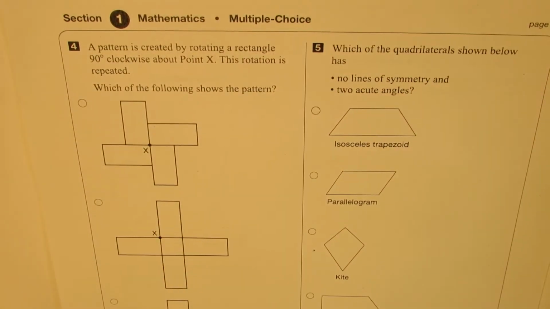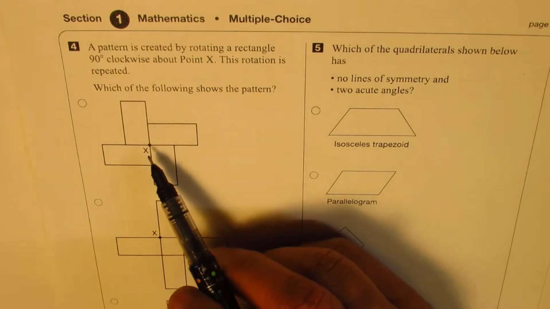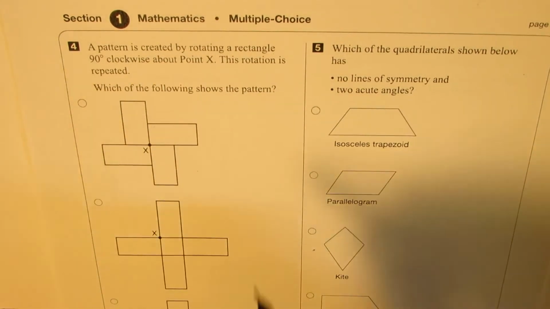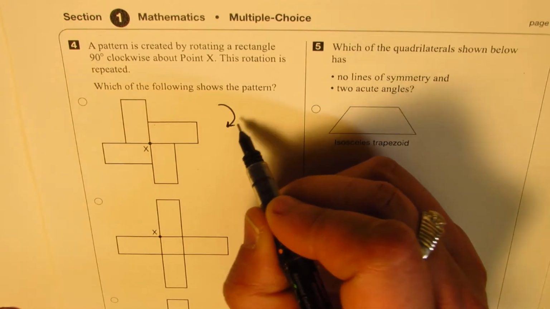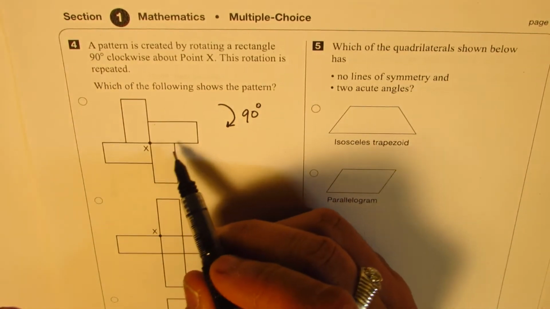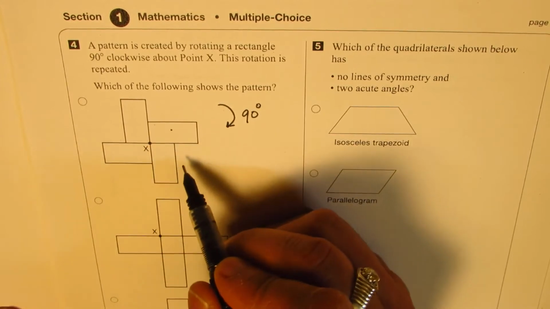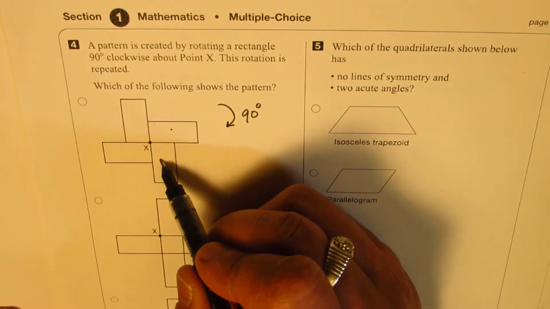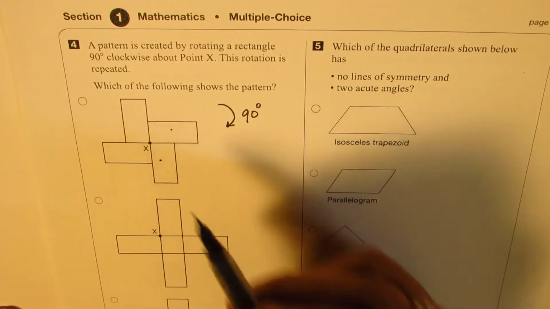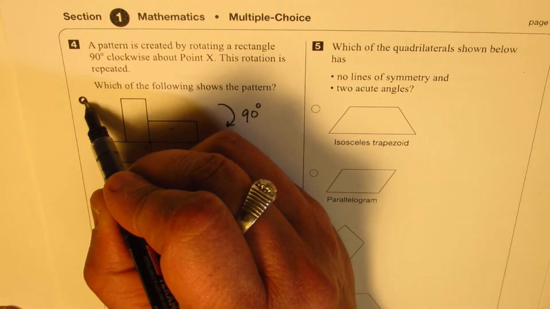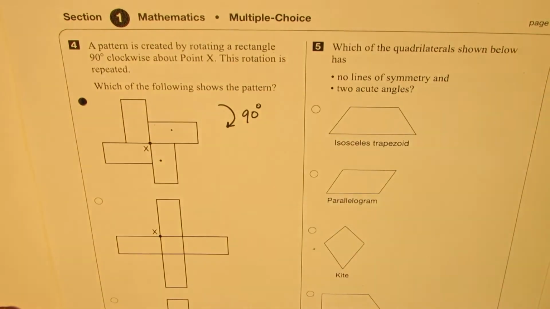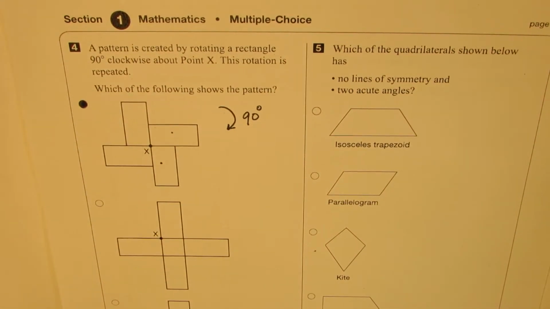Question number 4 is, a pattern is created by rotating a rectangle 90 degrees clockwise about point X. This rotation is repeated. Which of the following shows the pattern? So that's the point X. Repeating clockwise means in this direction, right? 90 degrees. So imagine, start from, let's say, this pattern. If you rotate about this point, you get the next one, then you get the next one. And so that is correct. So once you find the correct answer, mark it and move on. That is the strategy. Question number 5.